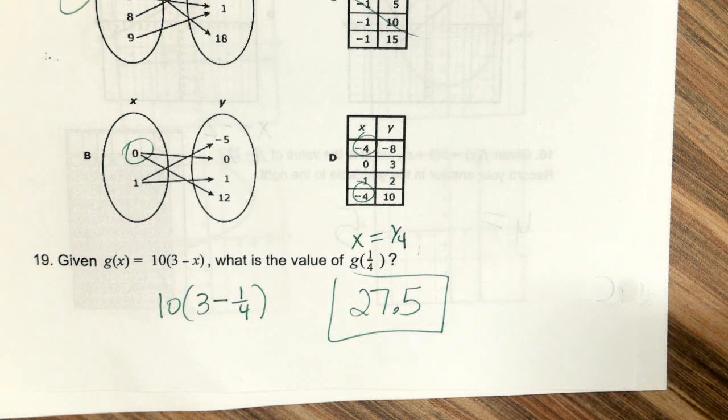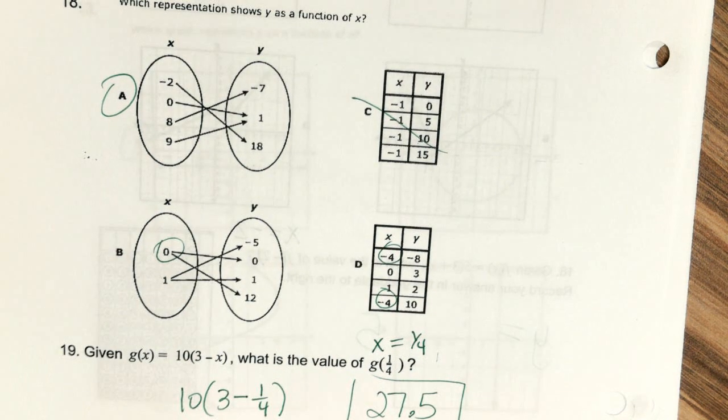All right, this is your study guide. Your test is tomorrow. So make sure you look over this tonight.